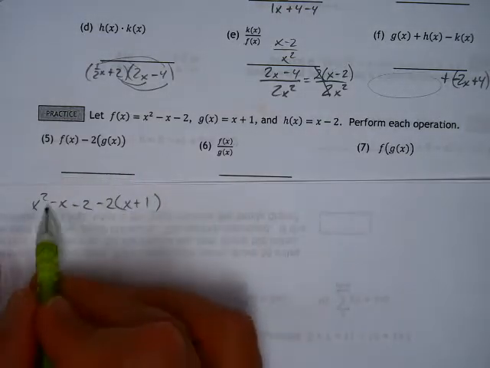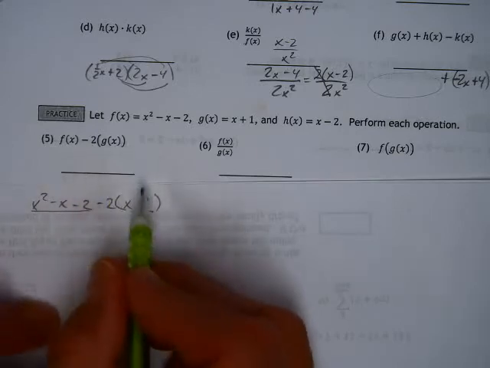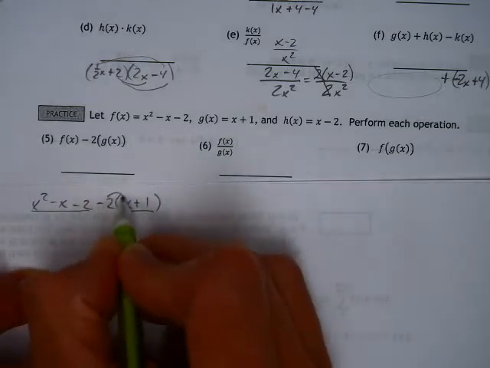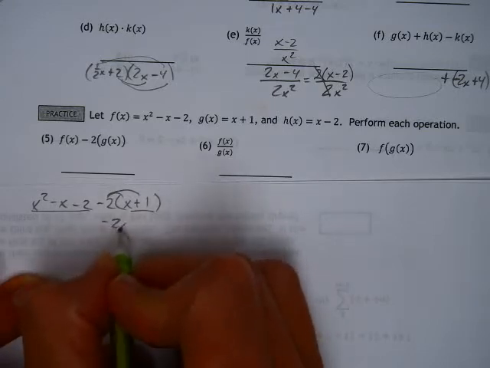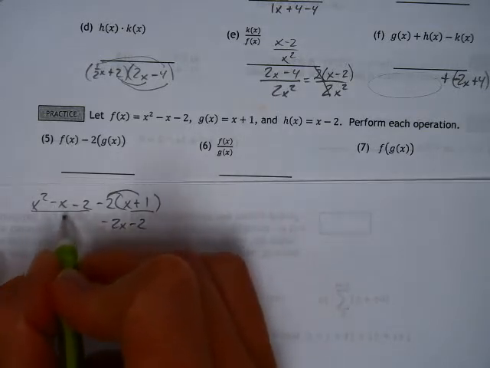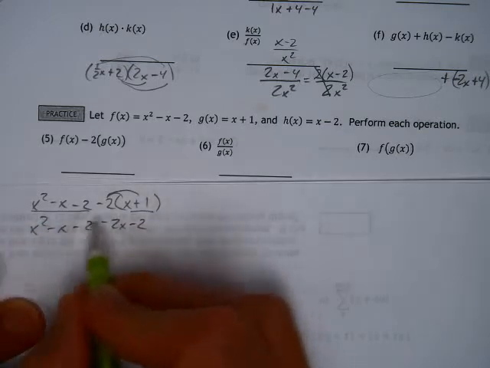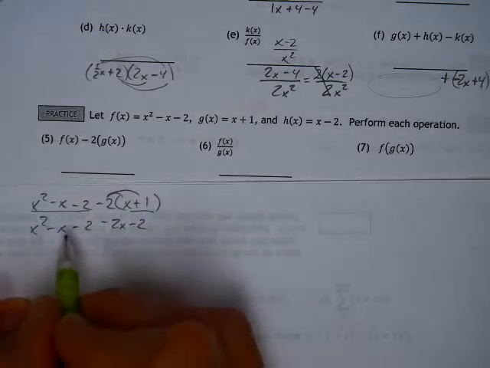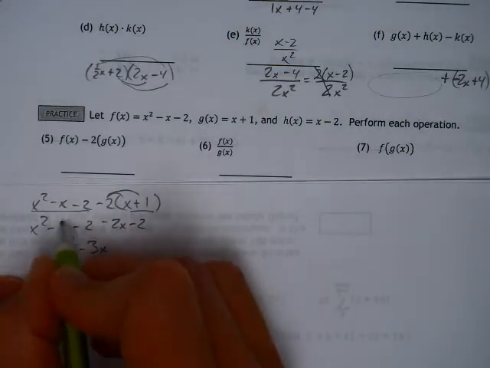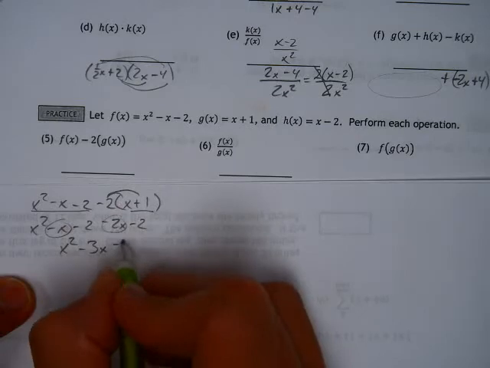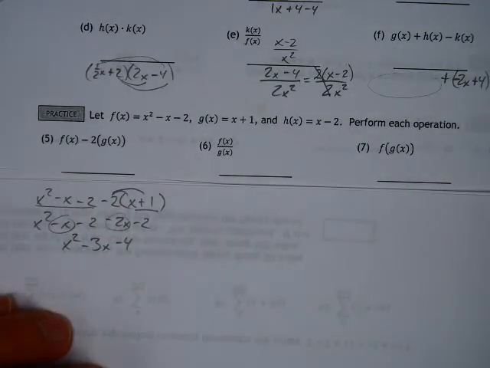Okay, so that's your f of x equation, that's your g of x equation. There's the 2 that's out in front. So you distribute this -2, and then you can combine your like terms. So this becomes a minus 2x minus 2, combined with all these other things, x squared minus x minus 2. Combine like terms. You have x squared minus 3x now, because you have that one, and then these other two, and then minus 4.